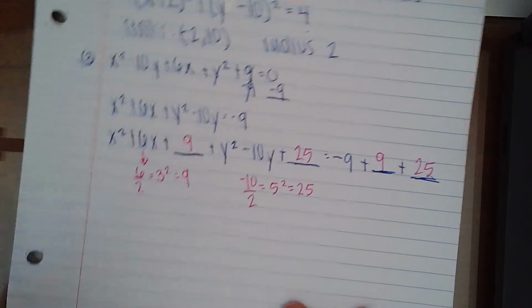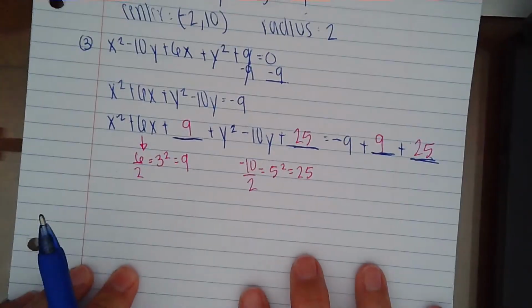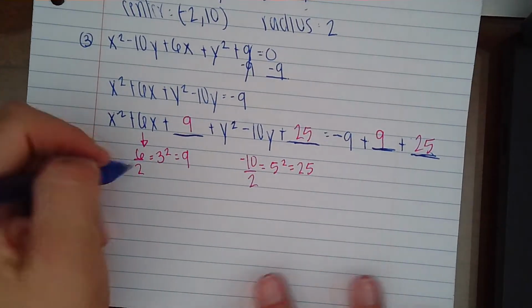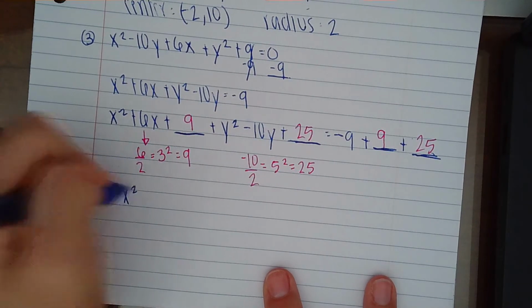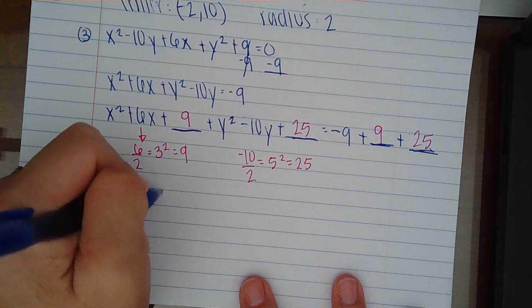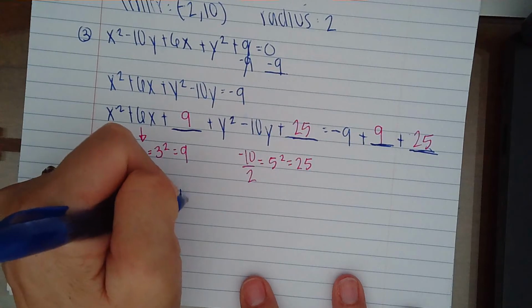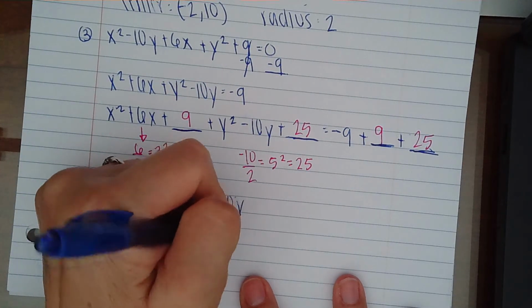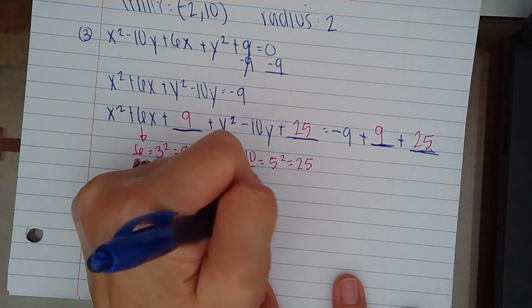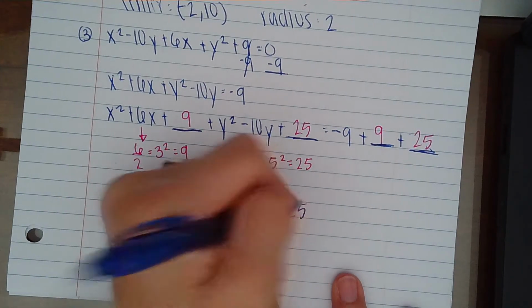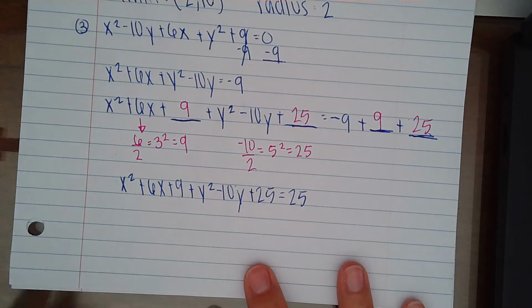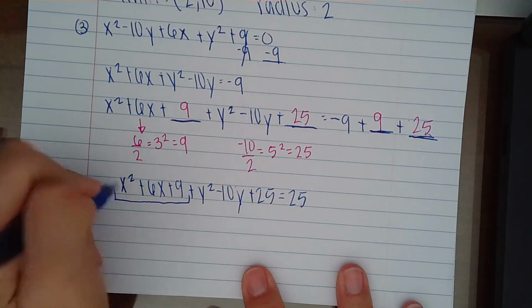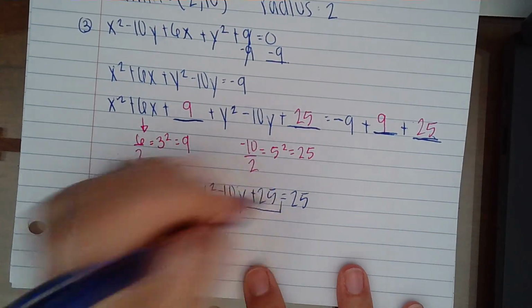All right. I'll go ahead and rewrite this so it doesn't look as confusing, and then we can factor it. So x squared plus 6x plus 9 plus y squared minus 10y plus 25 equals 25. All right, we're factoring this equation.